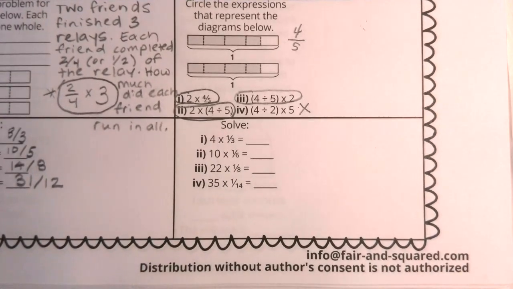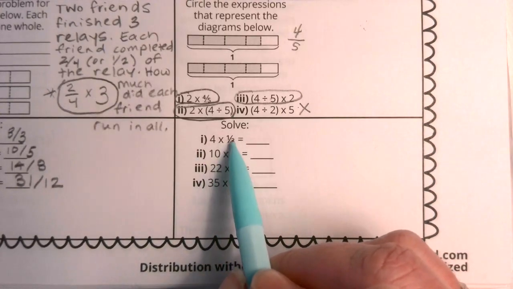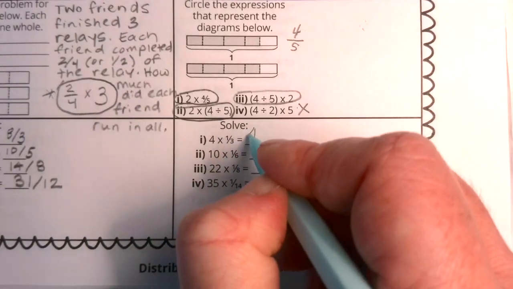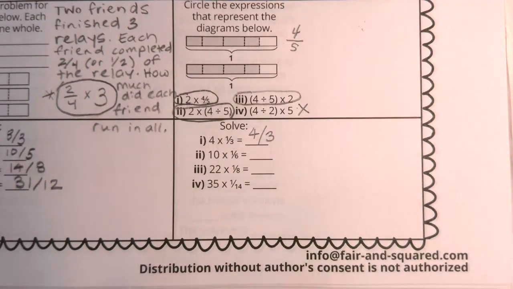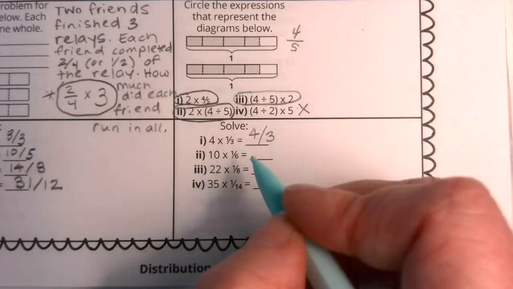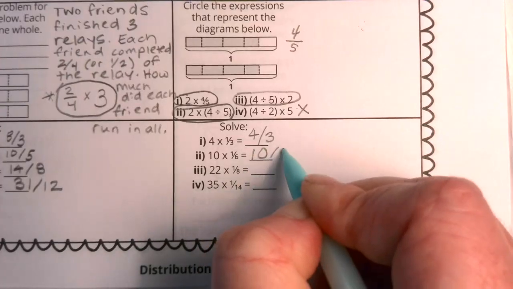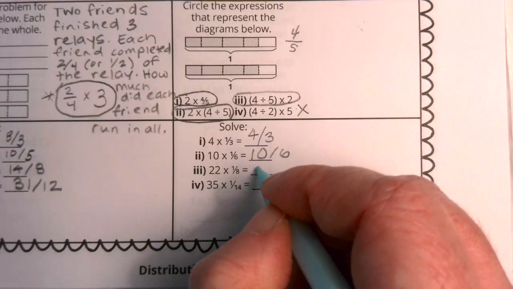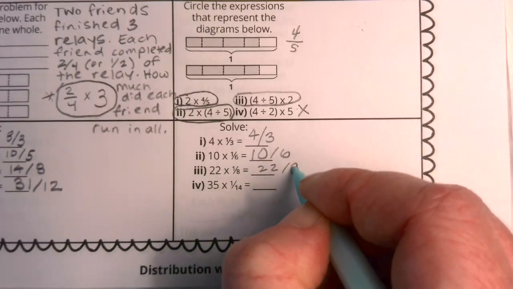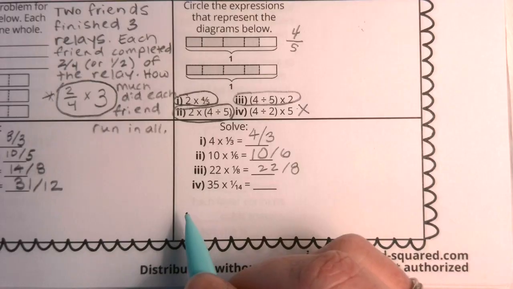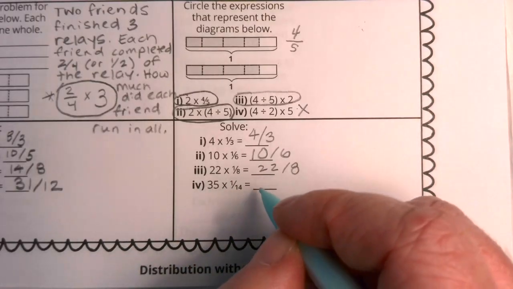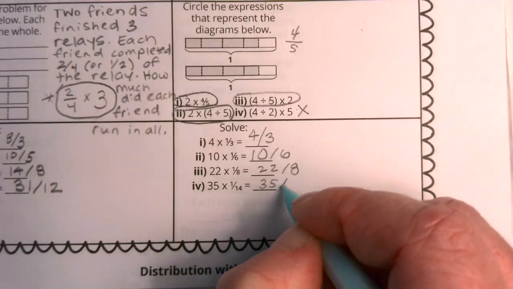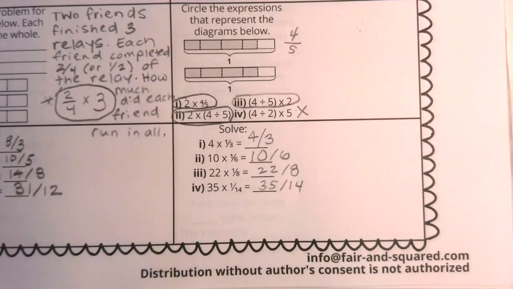Last but not least, let's do some solving. 4 times 1/3 is going to give me 4/3. 10 times a sixth is going to give me 10/6. 22 times 1/8 is going to give me 22/8. And 35 times 1/14 is going to give me, you know it, 35/14. That is it. For our week number 8, we have finished all of our problems.